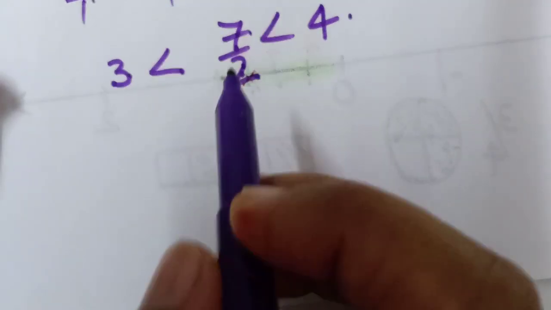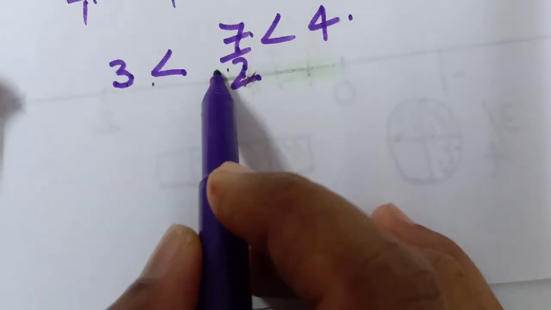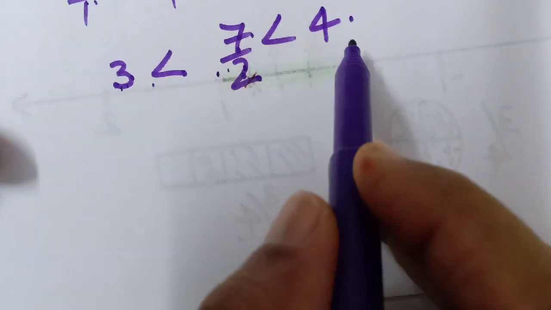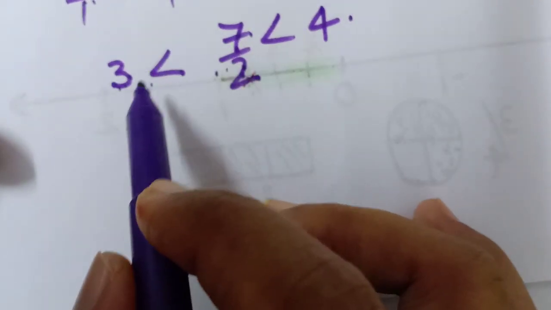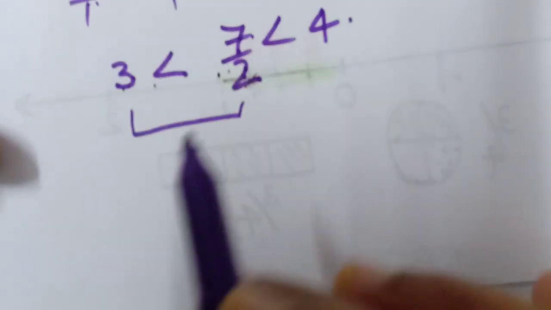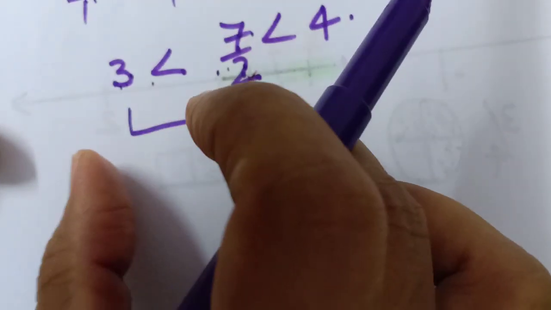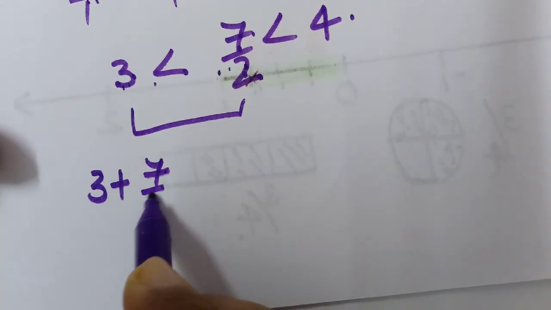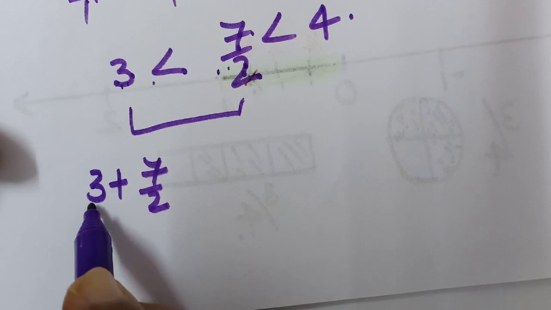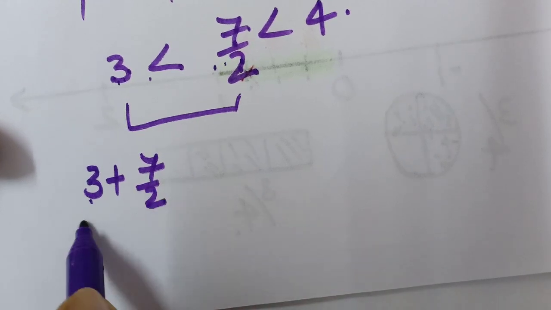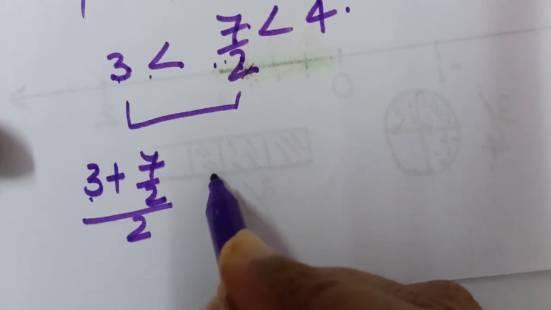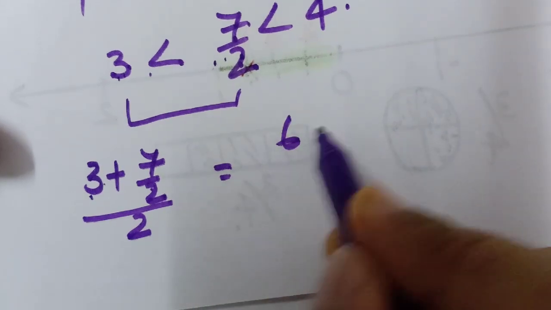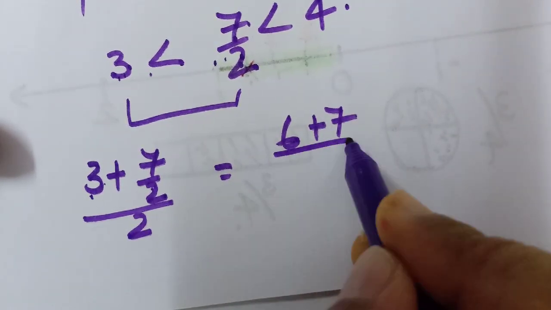Again, if we want to find many rational numbers between 3 and 4, we have to continue the process. First, for these two numbers, the rational number lying between them is (3 plus 7 by 2) by 2. 3 means A, 7 by 2 is B. By the butterfly method, 3 twos are 6, plus 7, by 2.